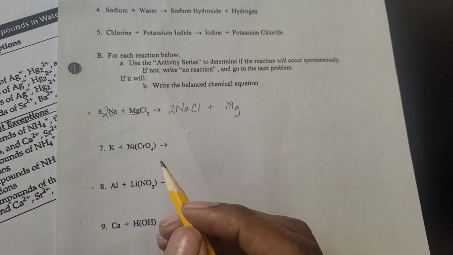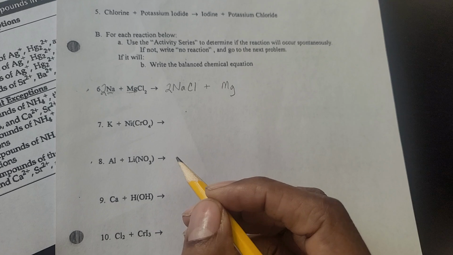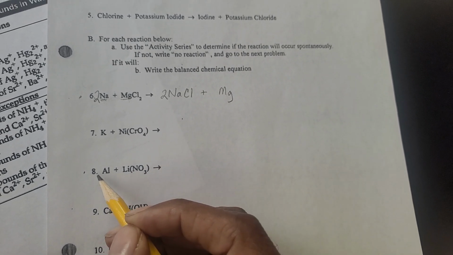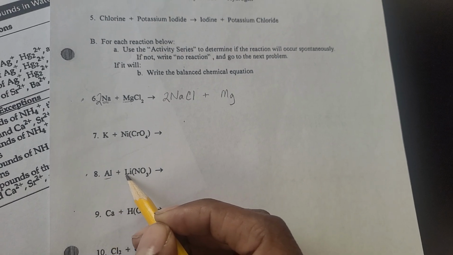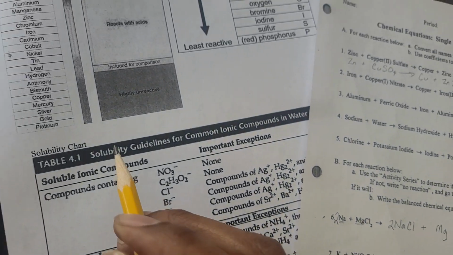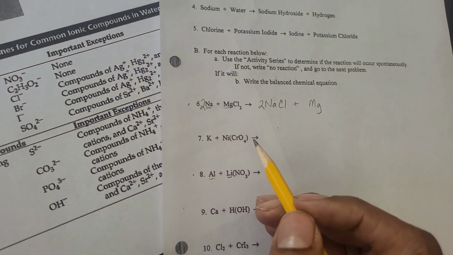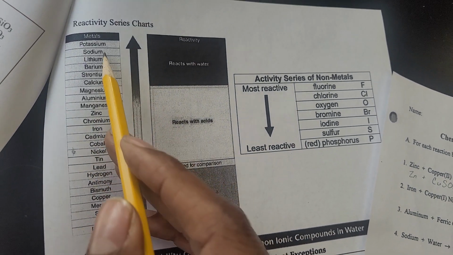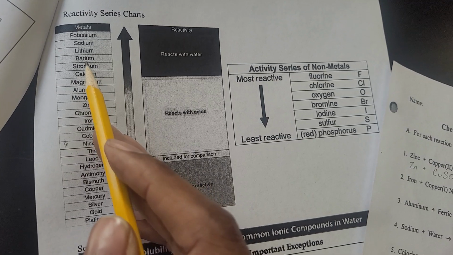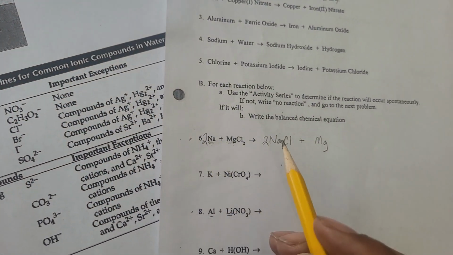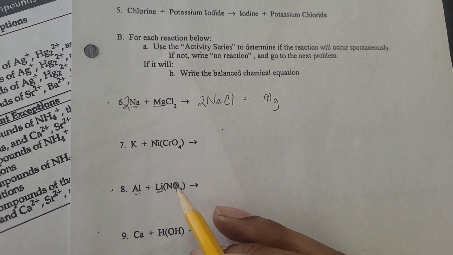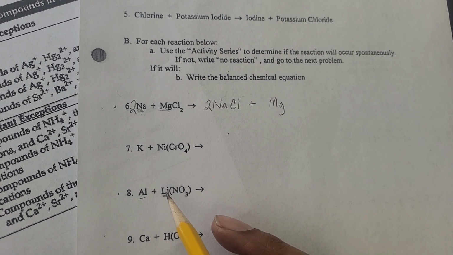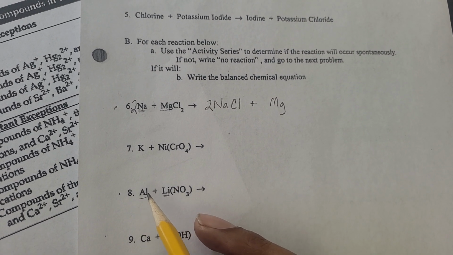Let's see what one looks like that doesn't have a reaction. So like this one, Al plus LiNO3. Again, we want to see if the aluminum is going to replace the Li here. So we go on our chart. Aluminum's a metal, so we want to see if the metal is going to get replaced. Al is aluminum, Li is lithium. Lithium is higher. So in terms of people, this ion is already happy with Li because Li has a higher reactivity. So it will not react with this aluminum.